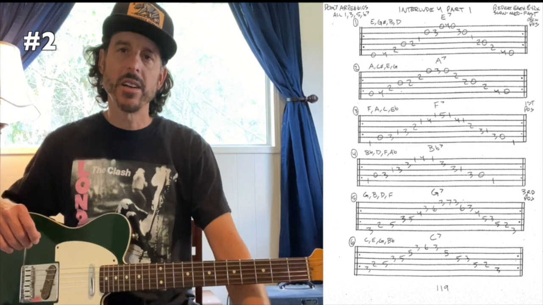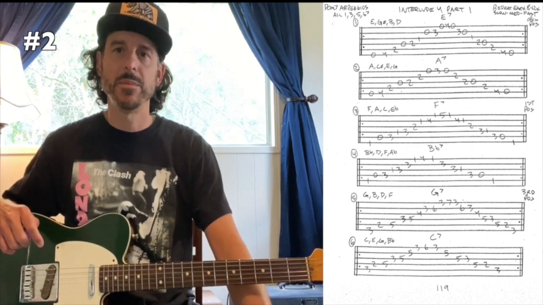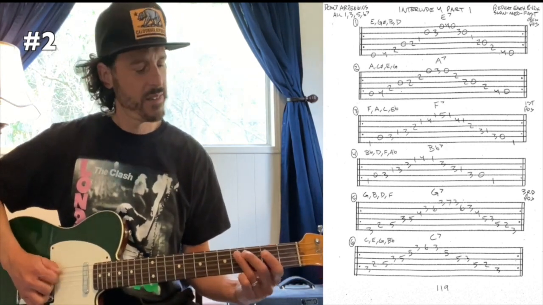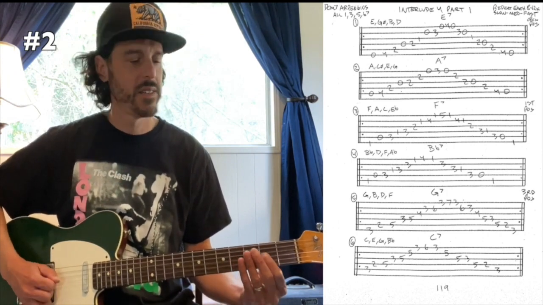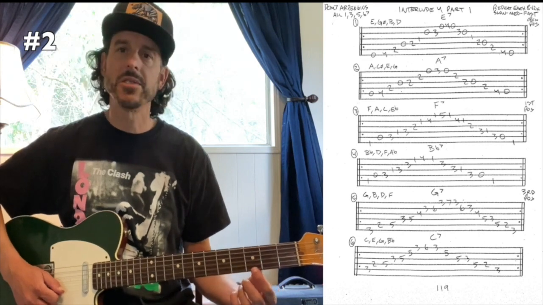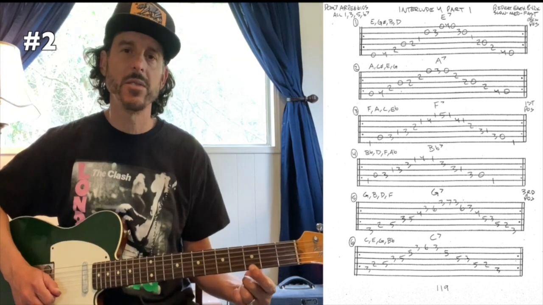Okay, for number 2, we're going to arpeggiate an A7 in open position. Our notes are going to be an A, C sharp, E, and a G natural. We're going to start off open 4 on the 5th string, 2nd fret on the 4th string, open 2 on the 3rd string, 2nd fret on the 2nd string, and then we'll go open 3 on the 1st string, and we'll stop there. That's our G natural. That's the flat 7 note right there.